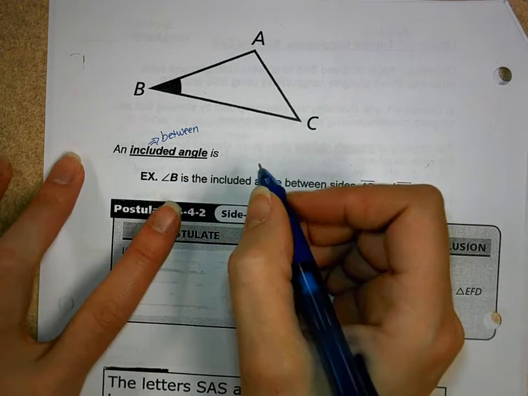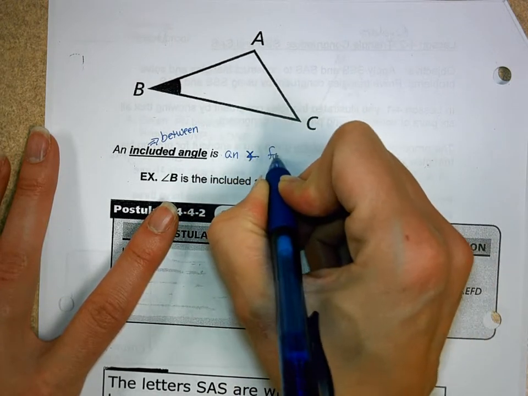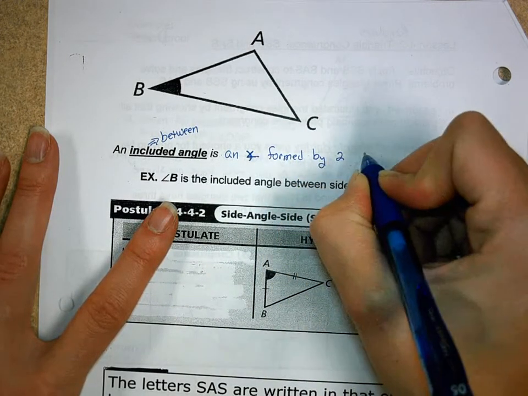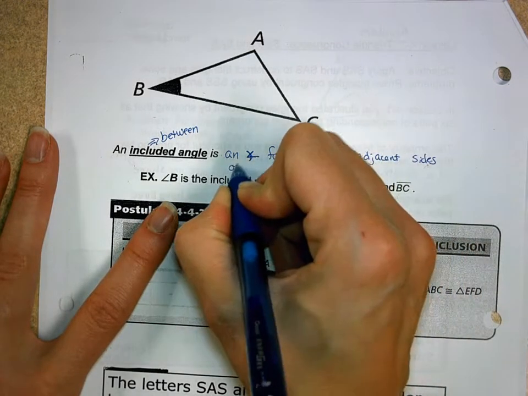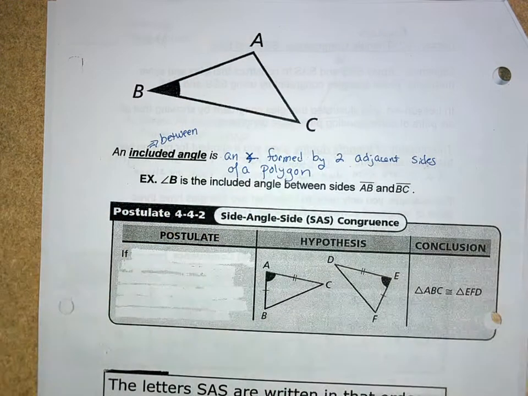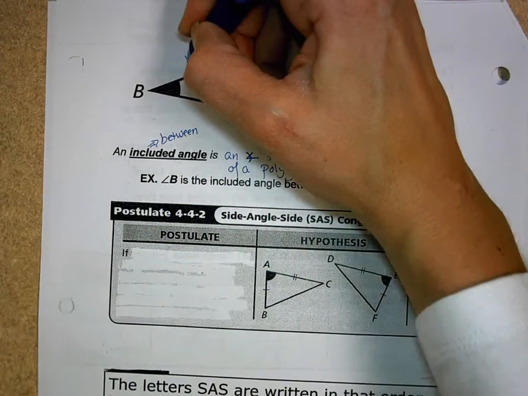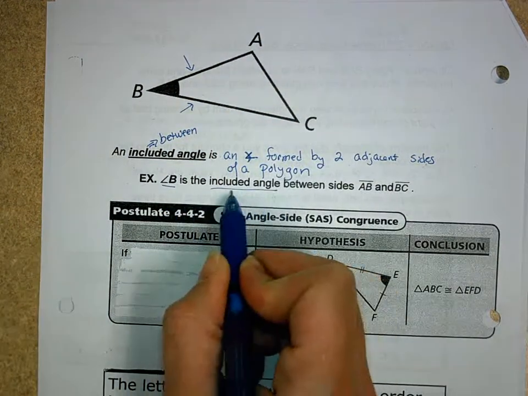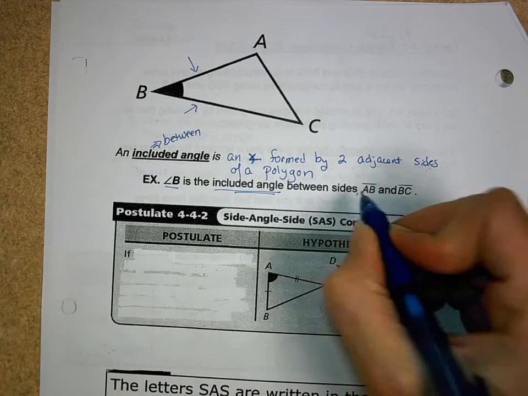An included angle is an angle formed by two adjacent sides of a polygon. And what do I mean by this? Look here at the example. We know that angle B is formed by segment AB and segment BC. So angle B is the included angle between sides segment AB and segment BC.